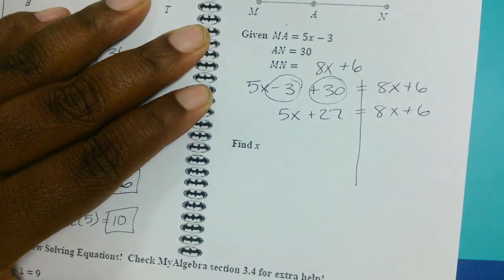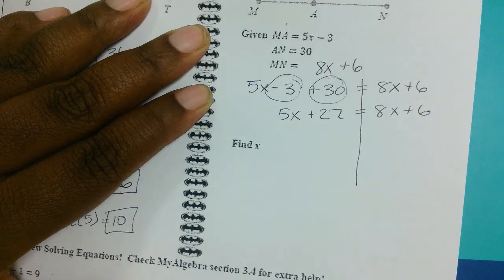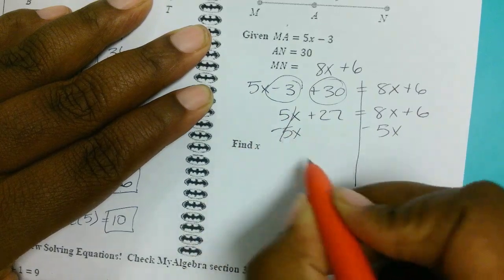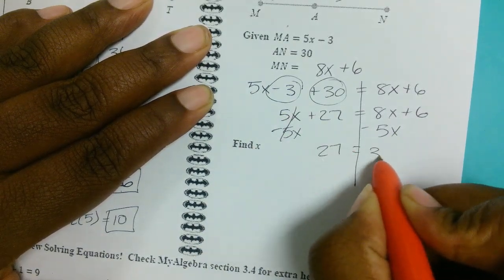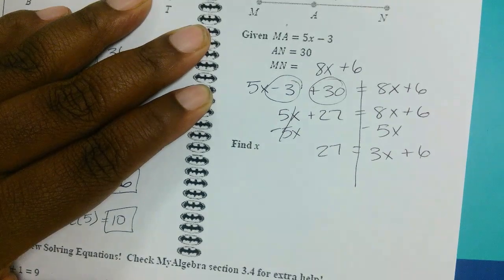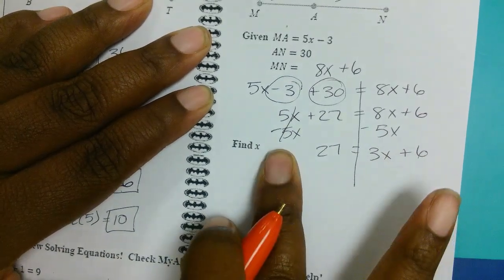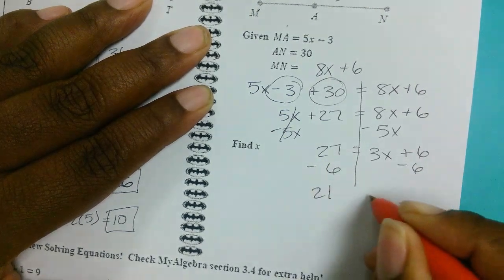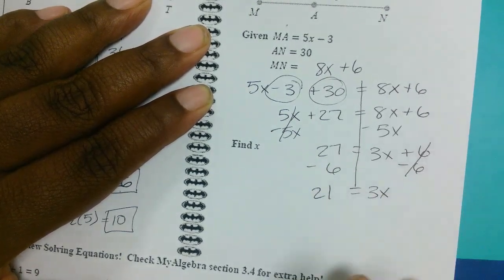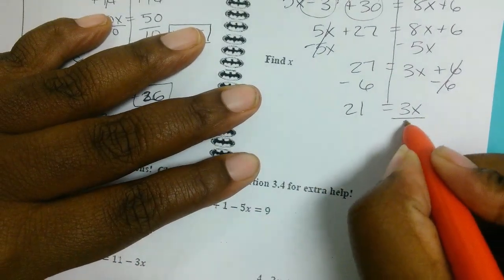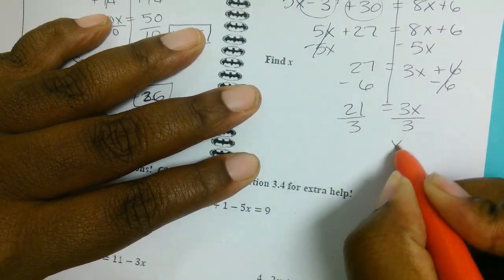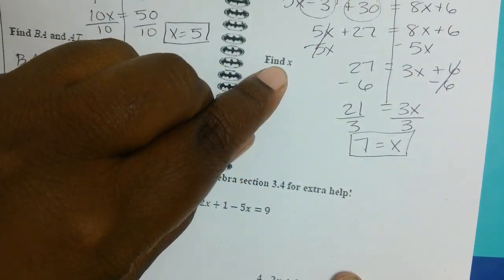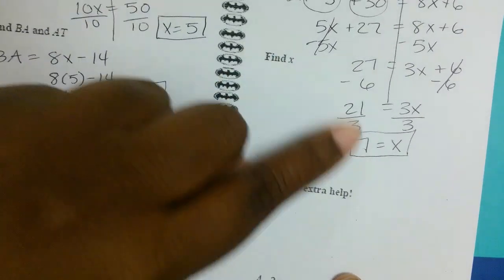No like terms to combine. I like my variable to be positive, so I'm going to subtract this 5x. I'm moving that over. That cancels out. 27 is equal to 3x plus 6. Since my variable is on this side, I need to get the numbers to the other side. So minus 6, minus 6, 21 equals 3x, because that canceled out. And then I divide both sides by 3 to get that variable by itself. X equals 7. Since the problem only asked me what x was equal to, I know I don't need to go any further than that.